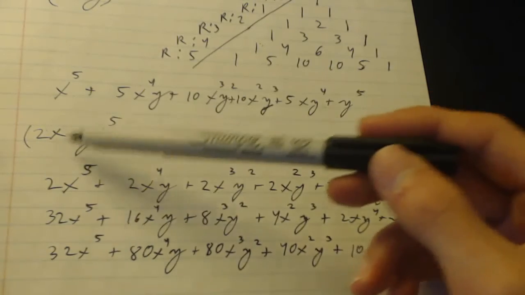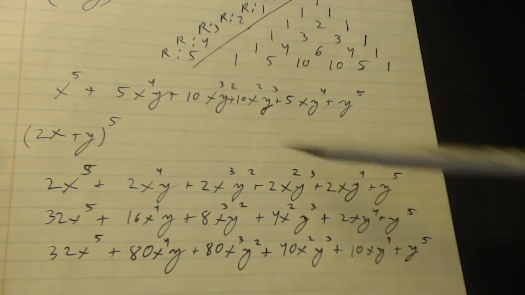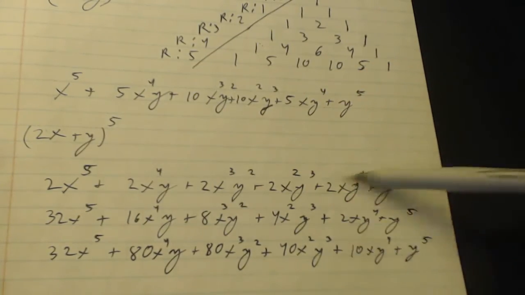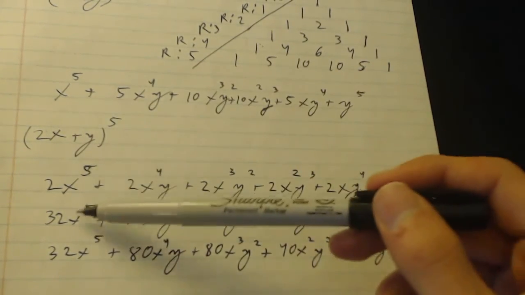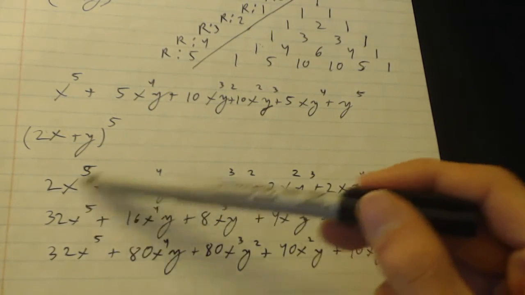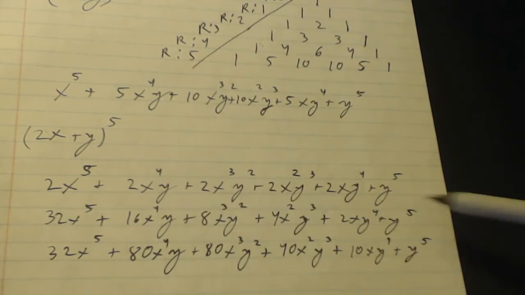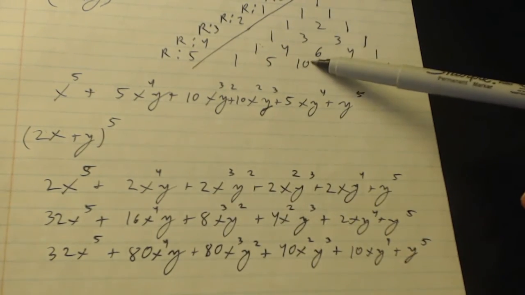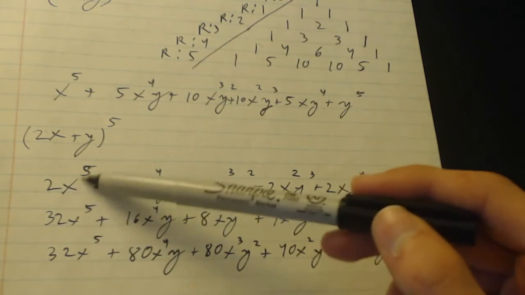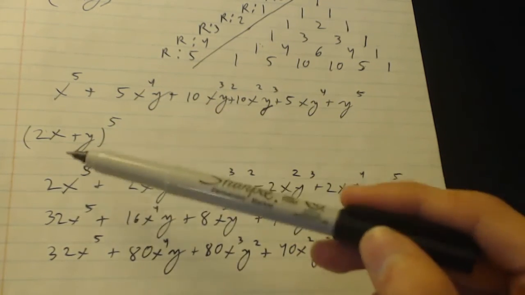So just to recap, all you have to do is just do out the normal x to the fifth all the way to just x and then y to the fifth backwards. Then you just fill in the 2 in front of the x. Then you just multiply the 2 by the exponent here. So you get 32, and then the same all the way across, and then you just multiply by the coefficients from Pascal's triangle.